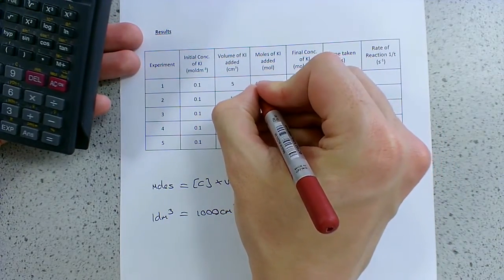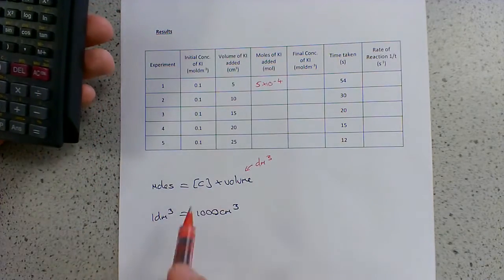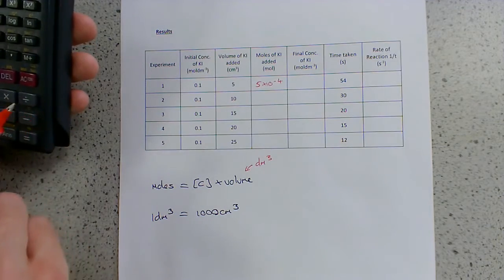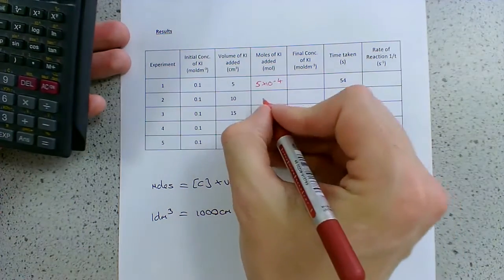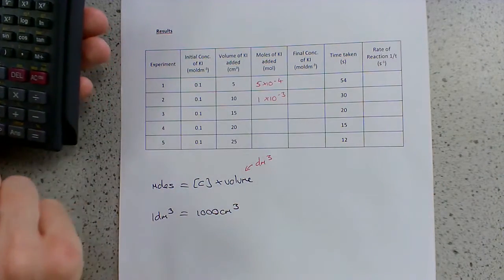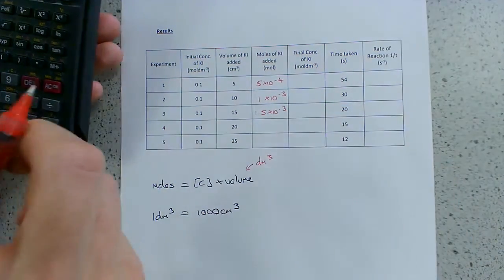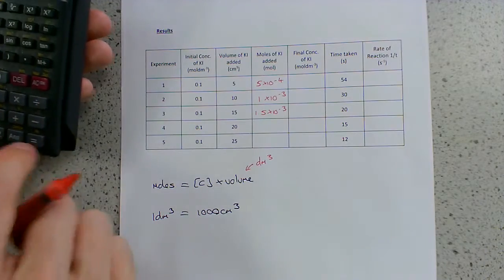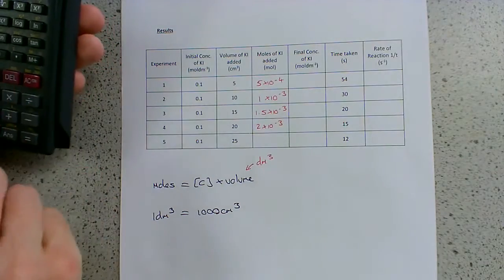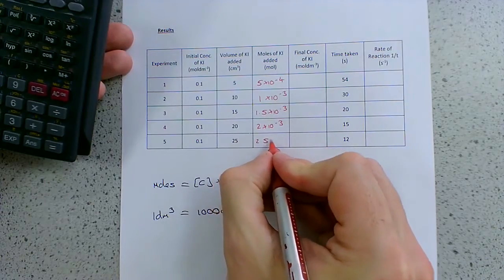Giving us the number of moles of 5 times 10 to the minus 4. For the second equation, we're going to use the same equation, but substitute in different values because we had a different volume. Still 0.1, but this time 0.01 decimeters cubed, giving us 1 times 10 to the minus 3, and then 0.1 times 0.015, giving us 1.5 times 10 to the minus 3, 0.1 times 0.02, giving us 2 times 10 to the minus 3, and 0.1 times 0.025, giving us 2.5 times 10 to the minus 3.